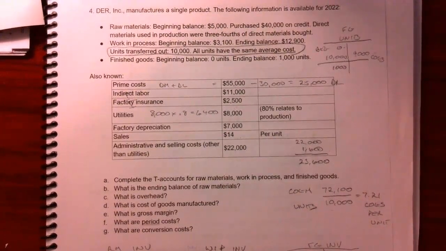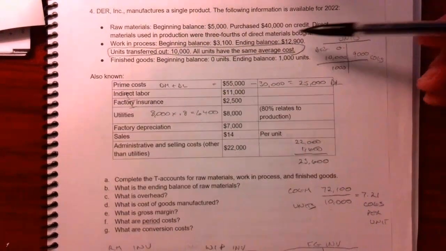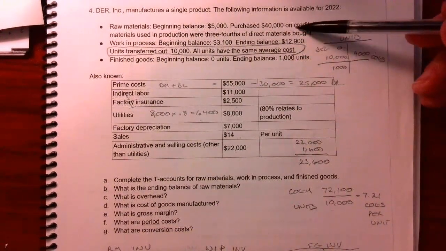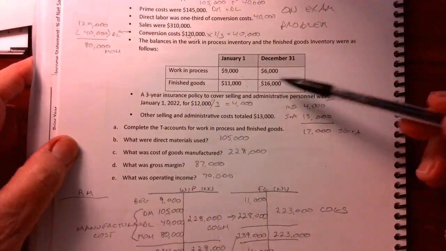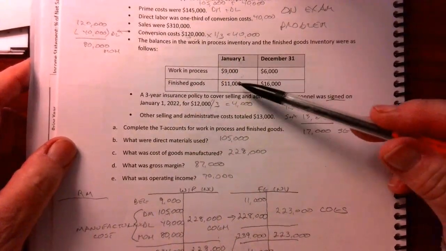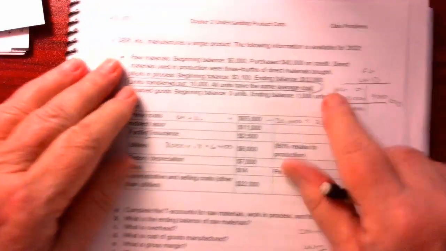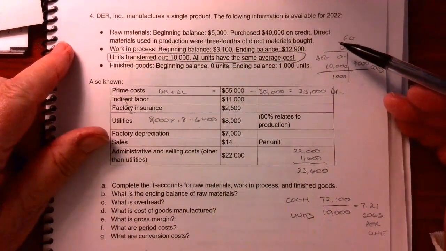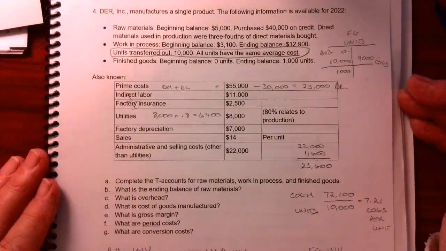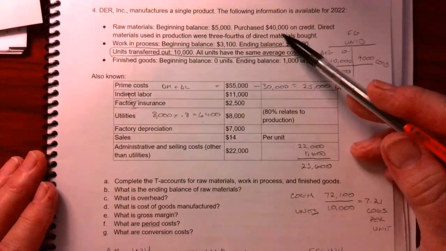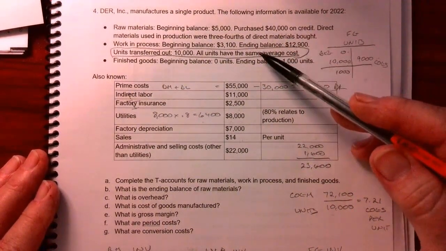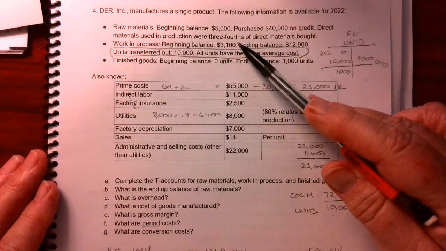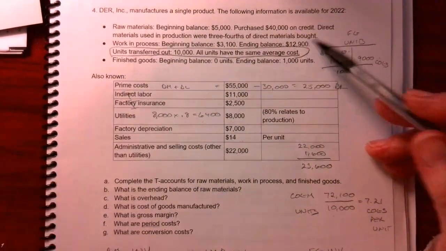So they gave us information. Remember I told you that it could be in paragraph form like this, in bullets, or it could be more of a table like this one, where we've got beginning of year and end of year. This one is easier to see and recognize. When you get stuff in paragraph form like this, it's going to be more difficult, so just be aware of that. So here we've got raw materials. They gave us a beginning balance. They purchased $40,000 on credit. Direct materials used in production were 3/4 of what was purchased. So that's one thing we know.